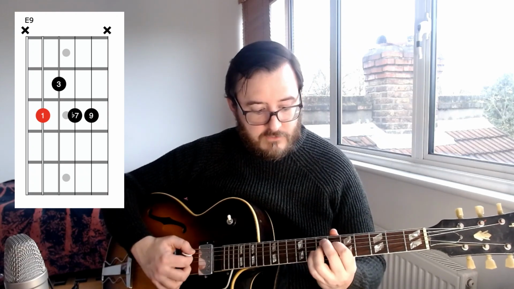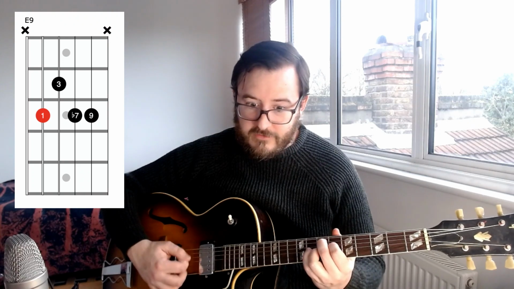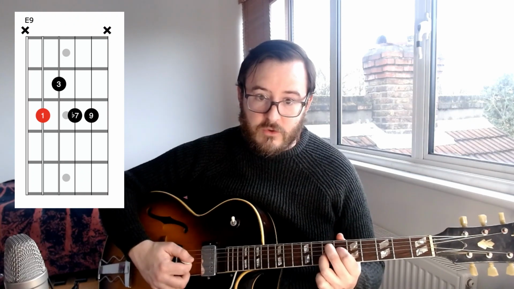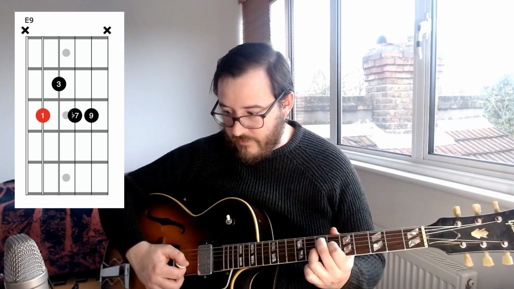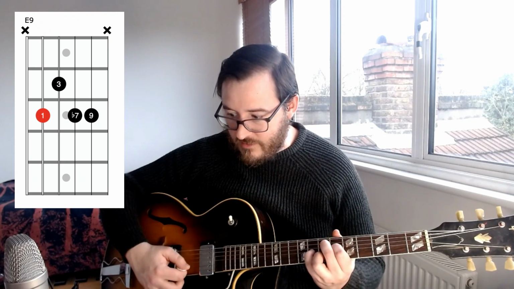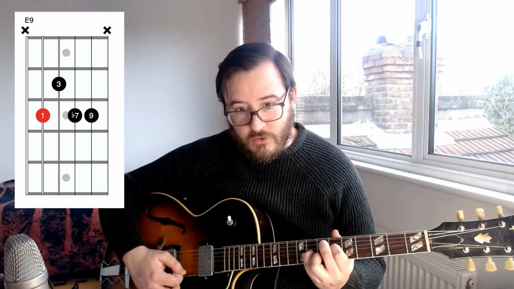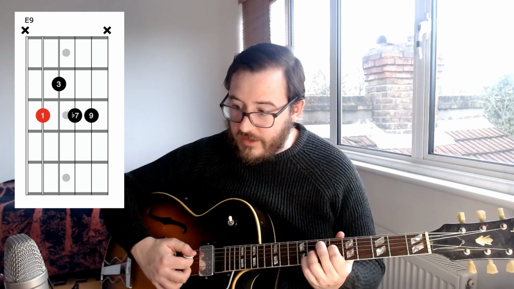I could also turn that into a major 7th because this has got a flat 7 in it. This particular chord, because it's a dominant chord. So if I raise it to a 7th, I could also have a major 7 sharp 9. Which is a chord you get sometimes in tunes. Speak No Evil by Wayne Shorter has one of these.